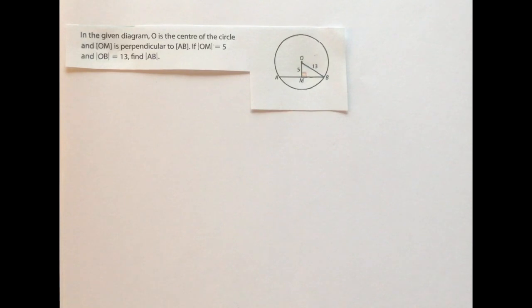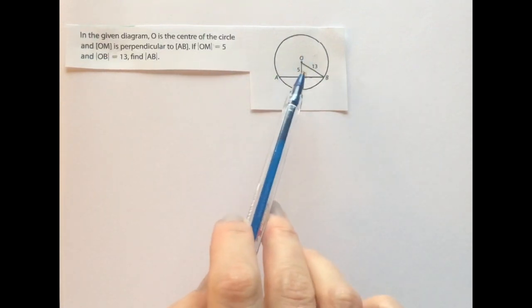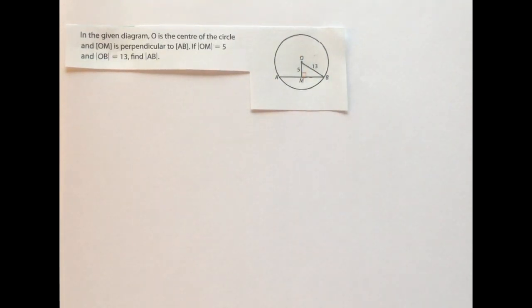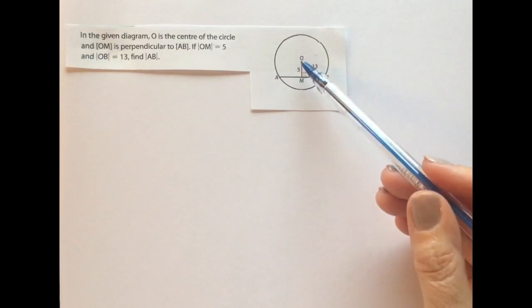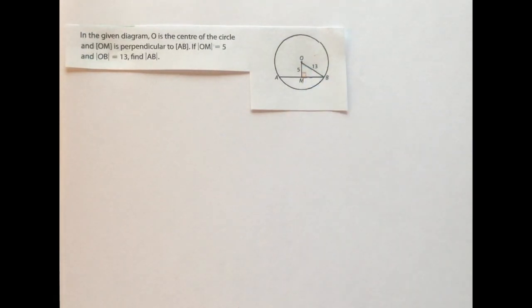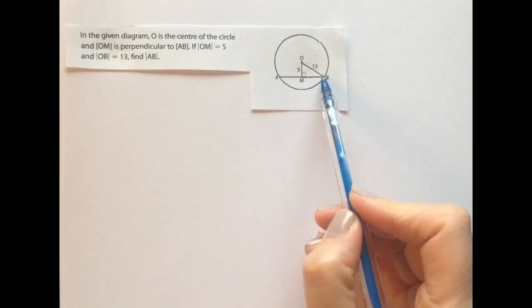Okay, let's try this question. In this question, we're given a circle, center O. We are told that we have a perpendicular line OM, and we can see we've got the little 90-degree angle symbol in there. OM is 5 and OB is 13, and we're asked to find the length of AB.